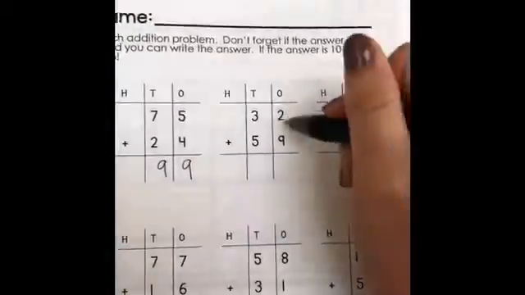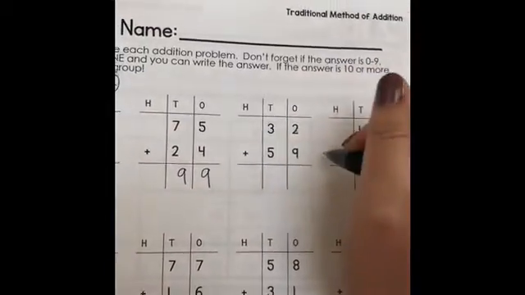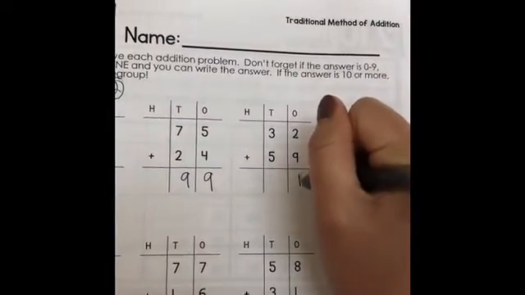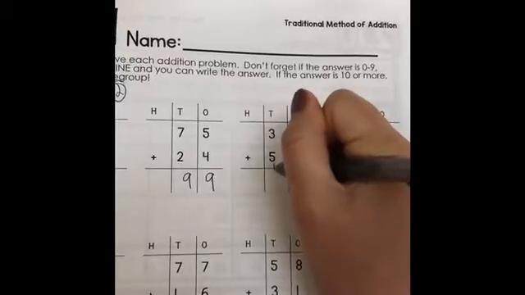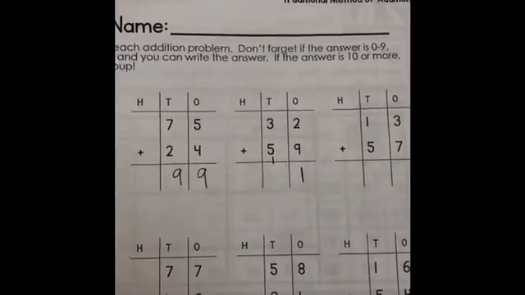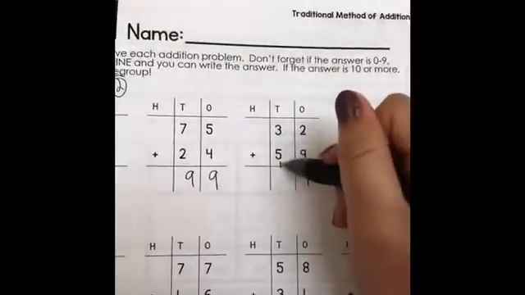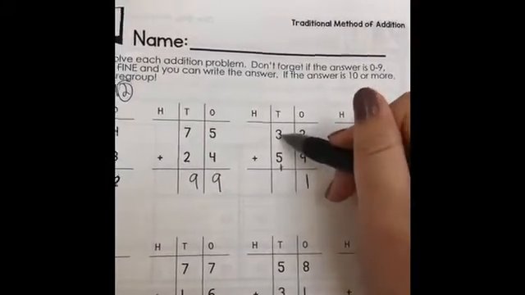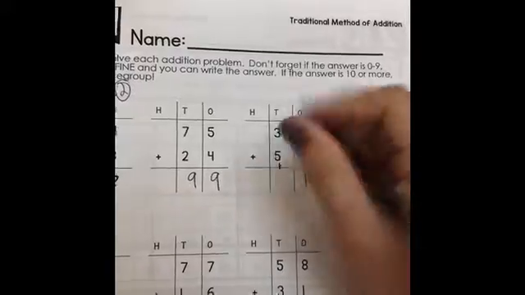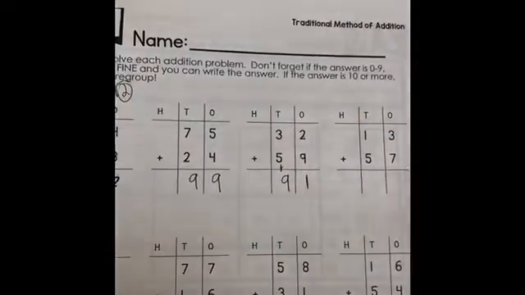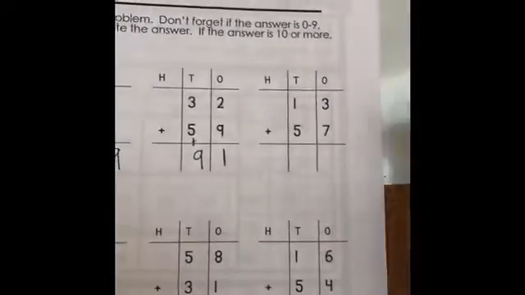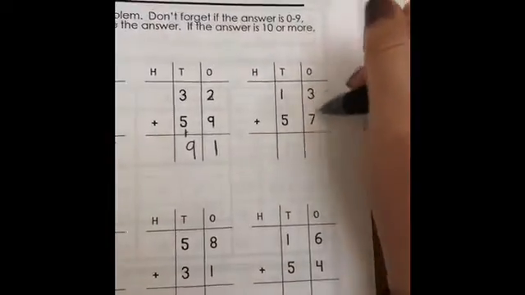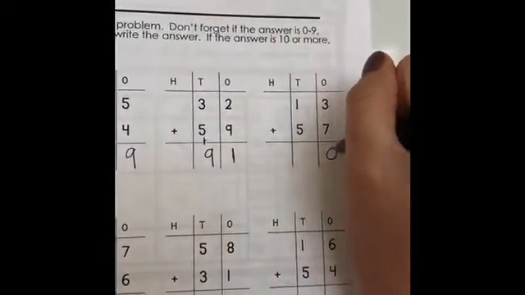So on this one, 2 plus 9 is 11. So I would put the 1 here, and then I'm going to put the other one here so that it's not forgotten. And remember that this is a 10 because this is 11. 1, 1, and 1, 10. And then 3 plus 5 is 8, plus 1 is 9. And 3 plus 7 is 10.